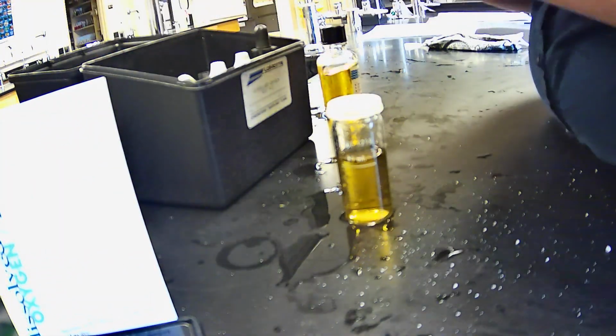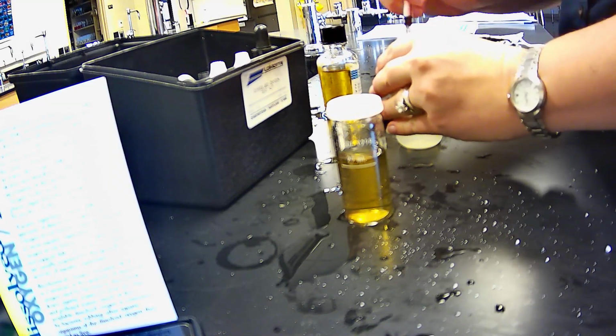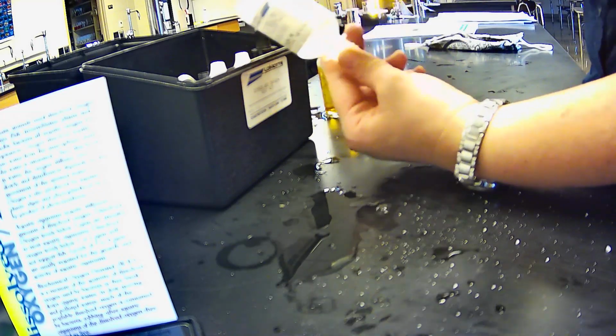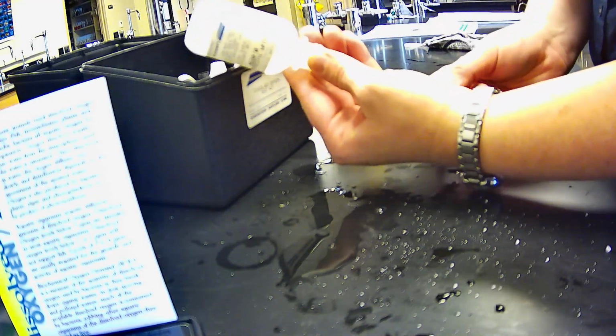All right, and then we're going to fill the titrator with sodium thiosulfate. So we're going to be like doctors, right? And I fill mine all the way up to 0.